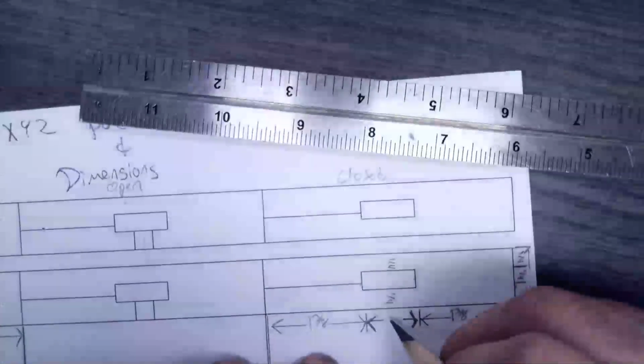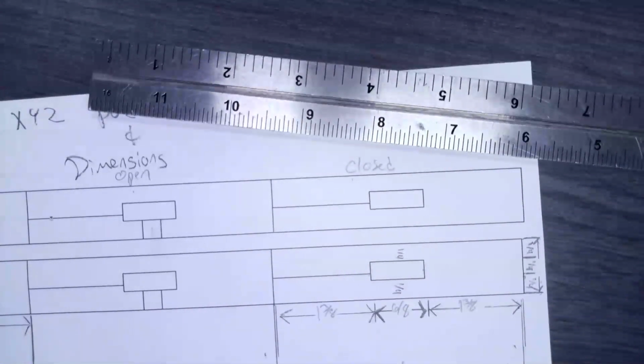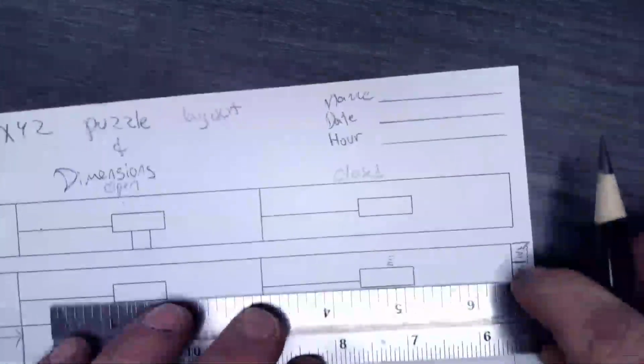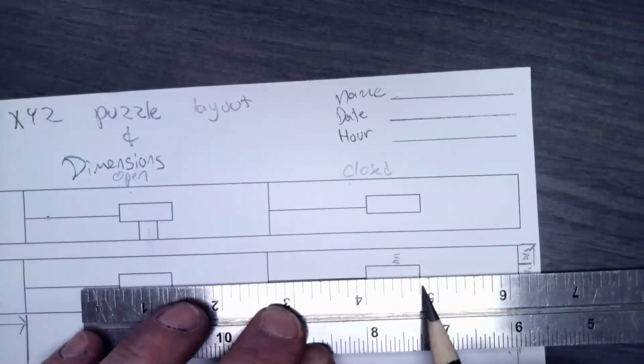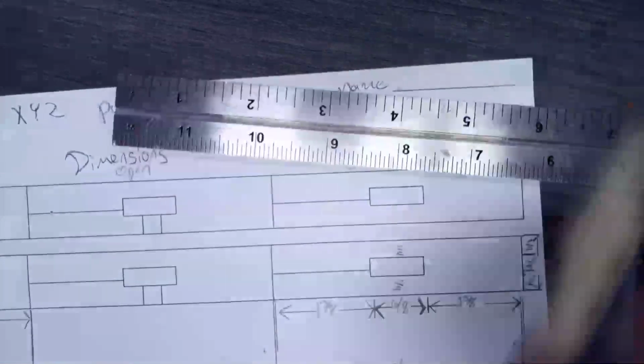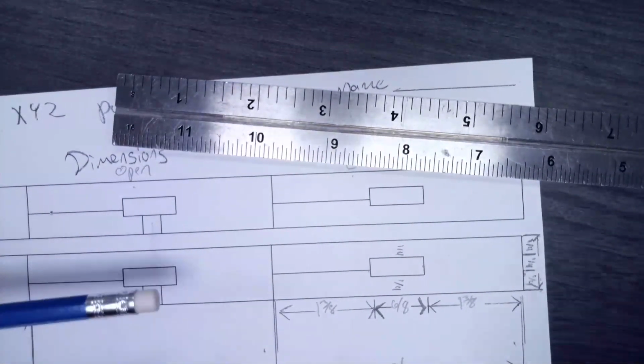6. So if we wrote 6/8, would we be wrong? If we wrote 6/8 there because we just measured that and counted 1, 2, 3, 4, 5, 6, would we be wrong? No. What was our rule that we talked about though?